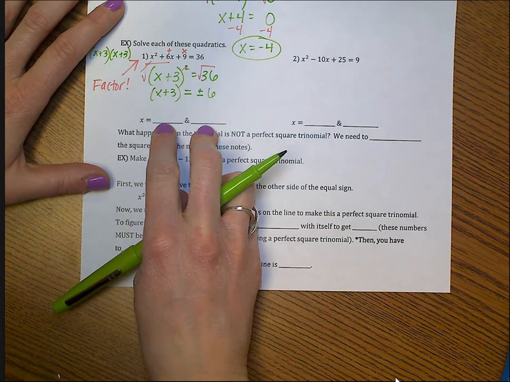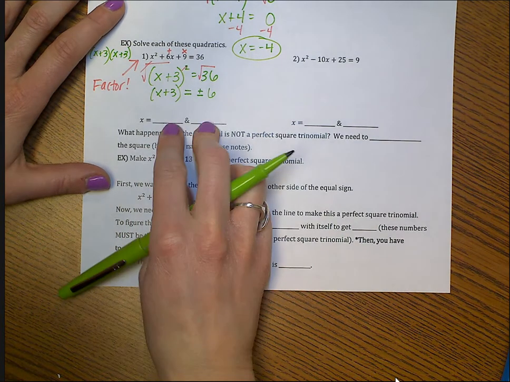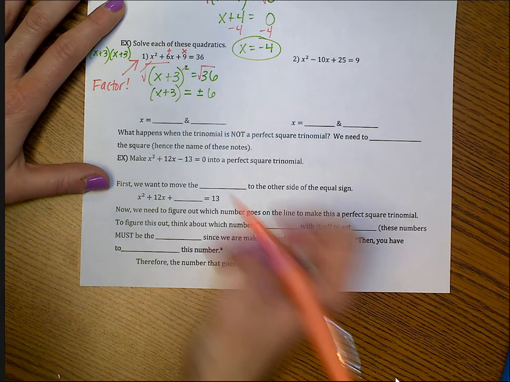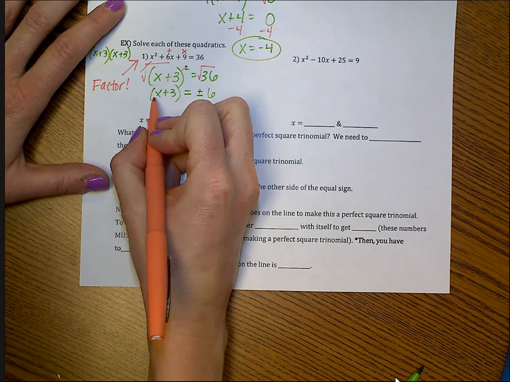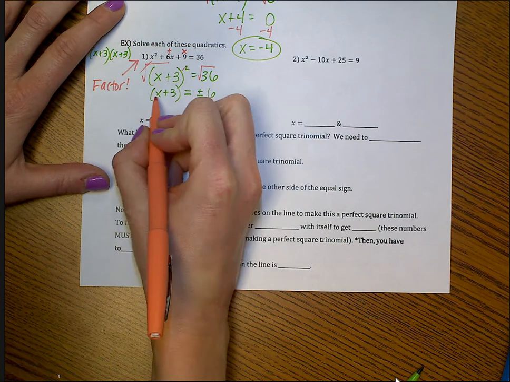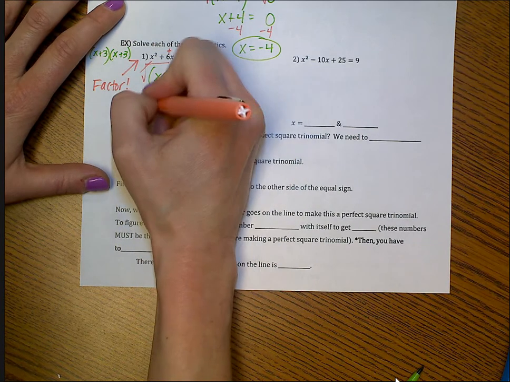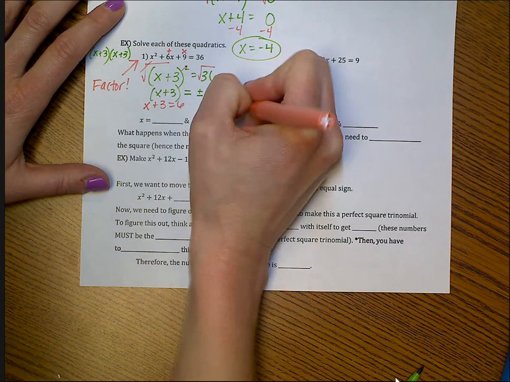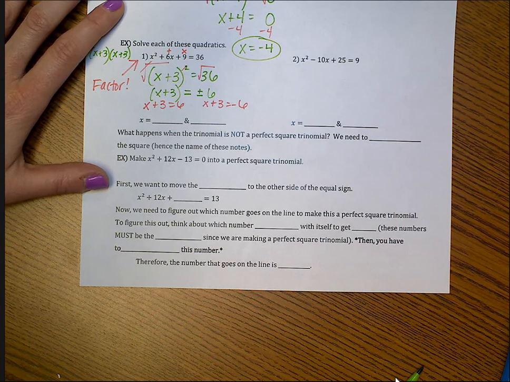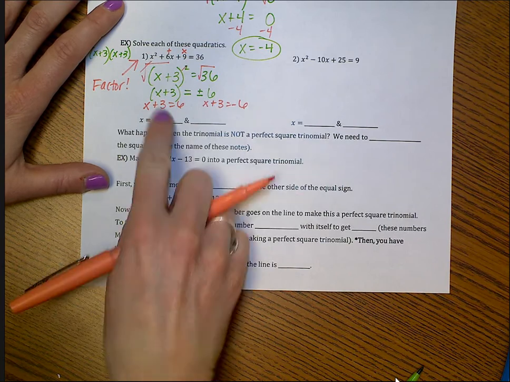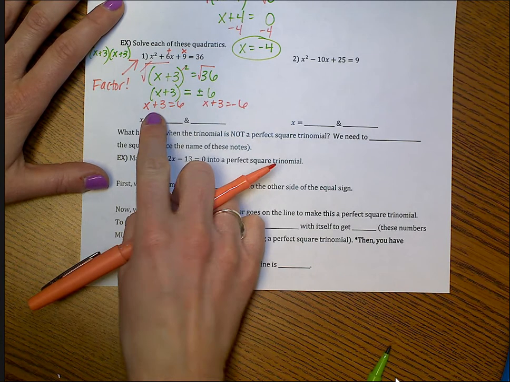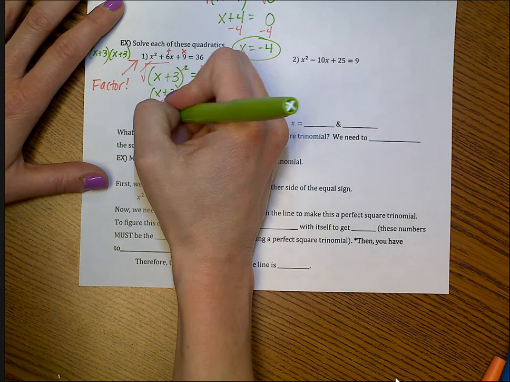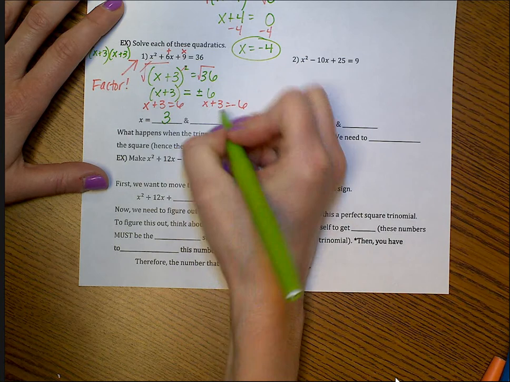So you need to write, and this is my suggestion, I would write two equations. Okay, and here's what the two equations are going to look like. X plus 3 can equal positive 6. X plus 3 can also equal negative 6. So I would write out both options and solve each one individually, and you're just going to subtract 3 to solve. So if I subtract 3 on the first one, I get x equals 3. If I subtract 3 on the second one, I get x equals negative 9.